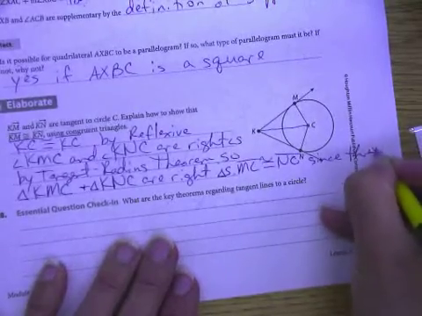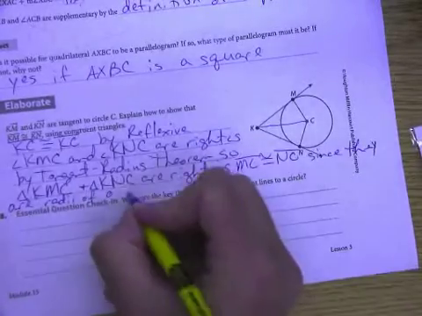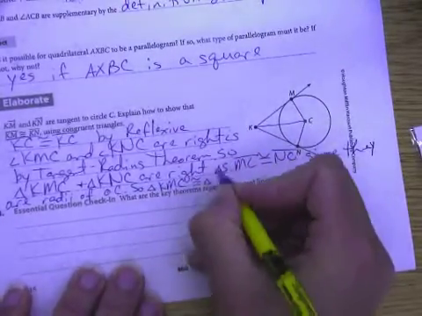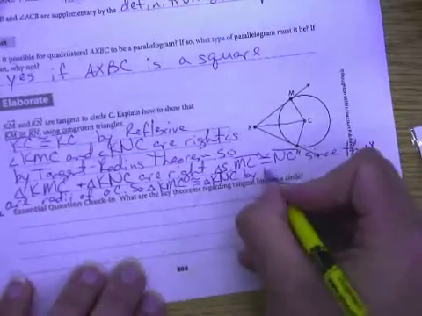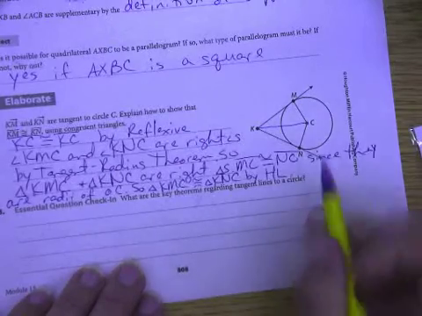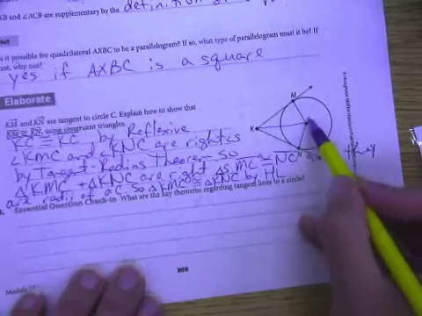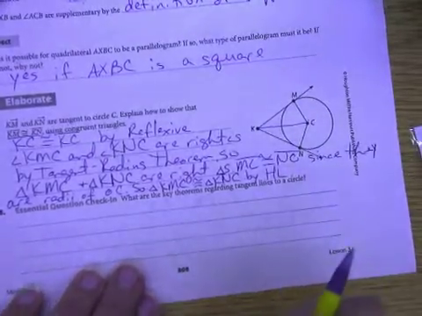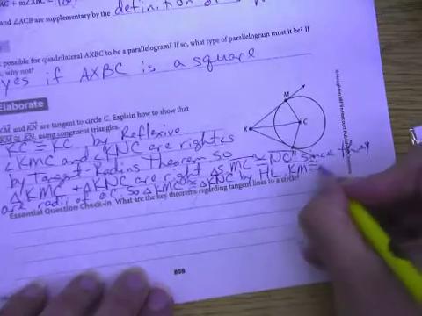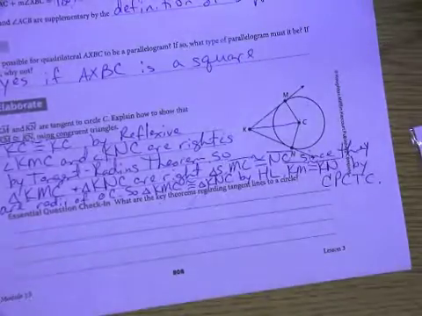So triangle KMC and triangle KNC are right triangles. MC is congruent to NC because they're radii of the same circle. So triangle KMC is congruent to triangle KNC by hypotenuse leg.